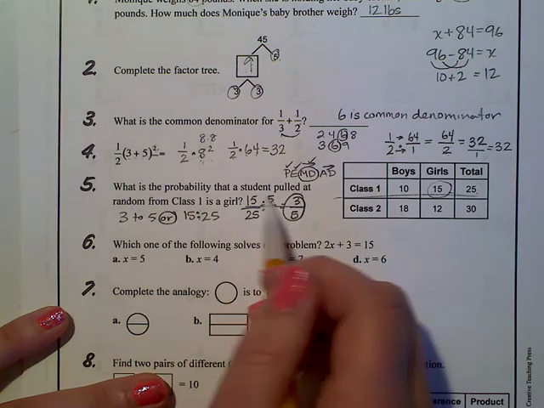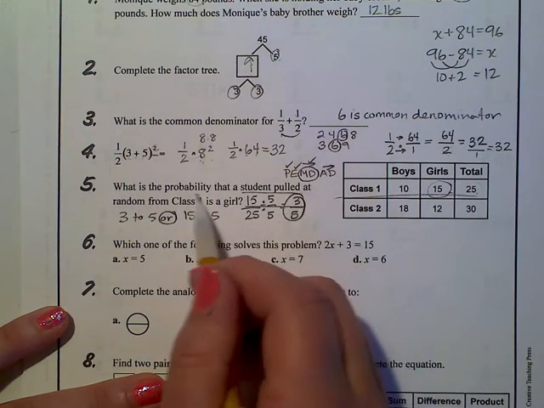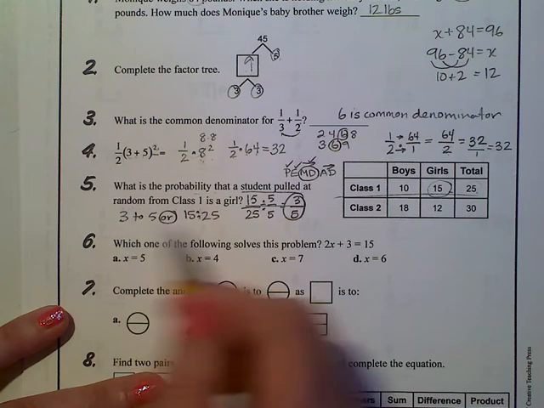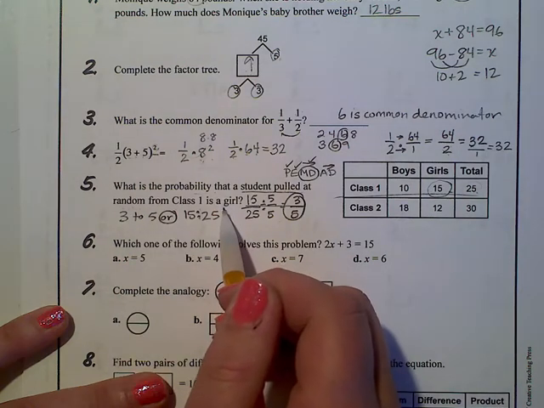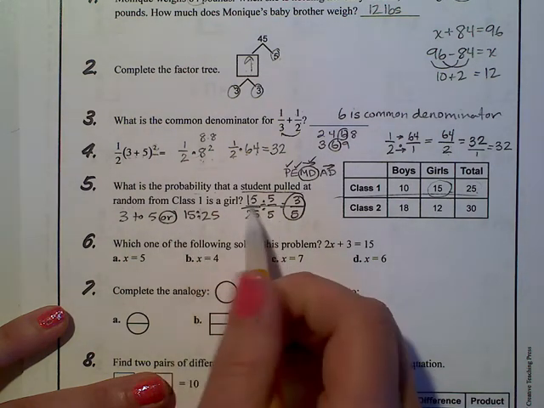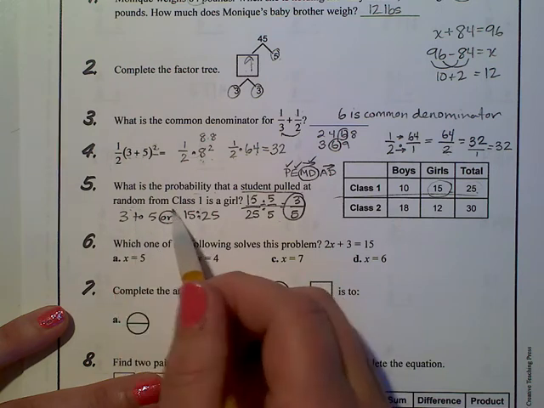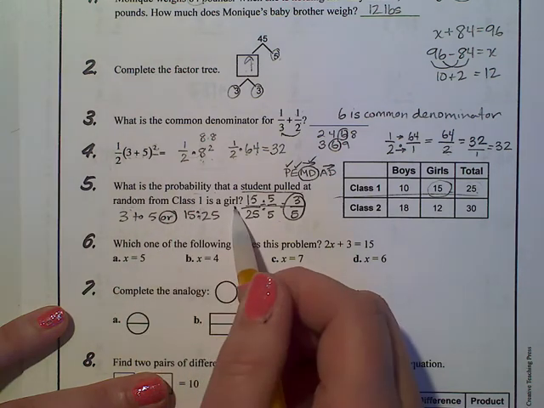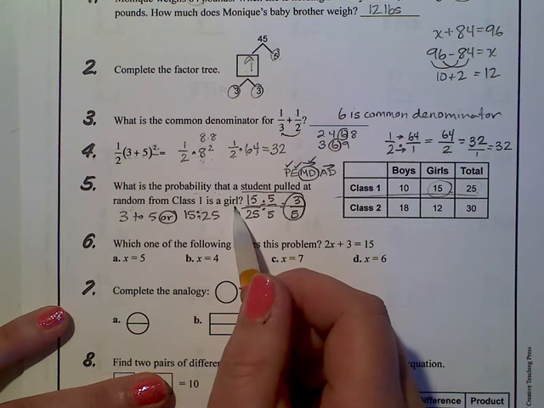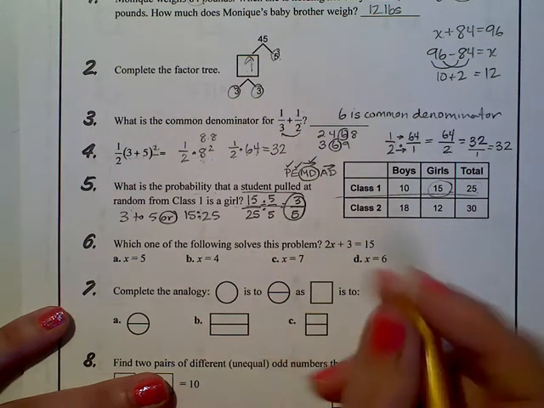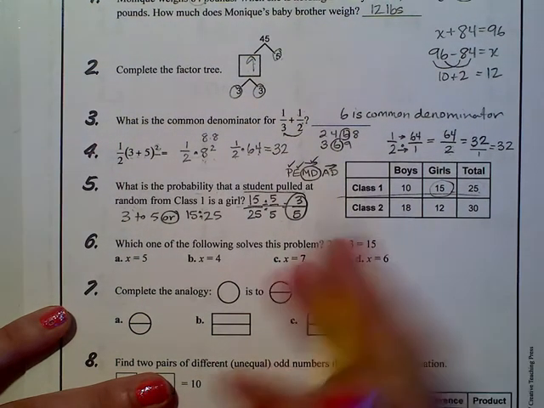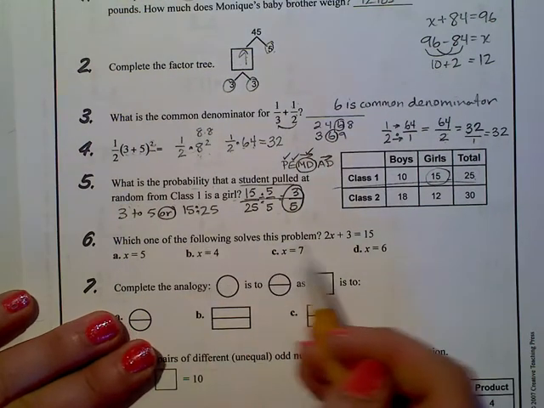So they said, what is the probability that a student pulled at random from class 1 is a girl? Oh, so I should kind of flip that around, but it's really 3 to 5, so it's either way. Which of the following solves this problem?